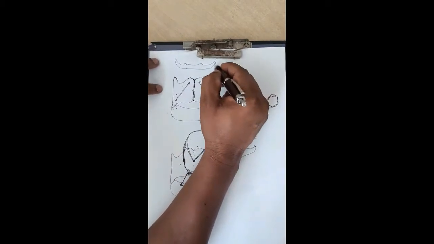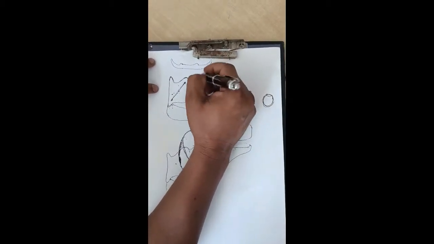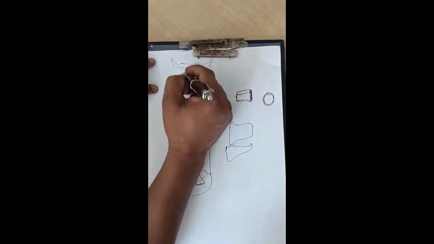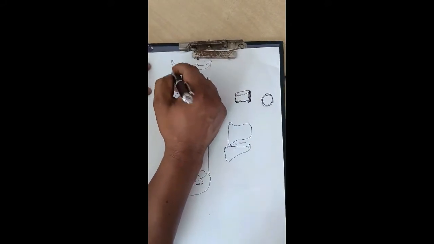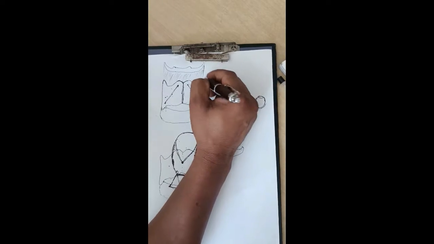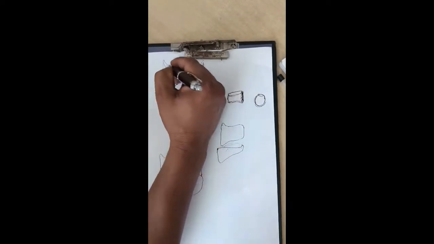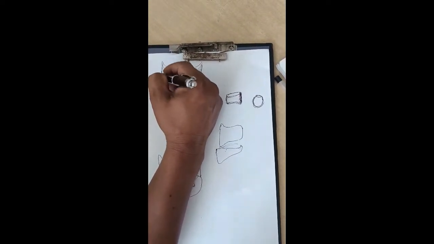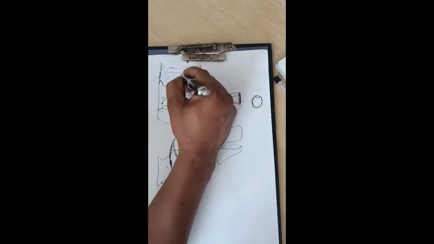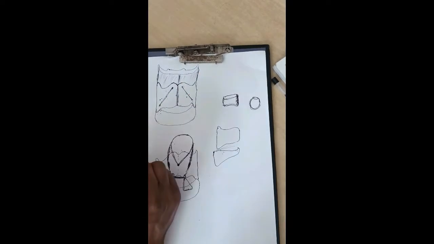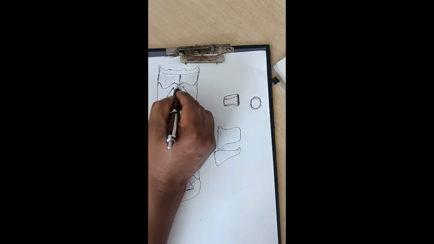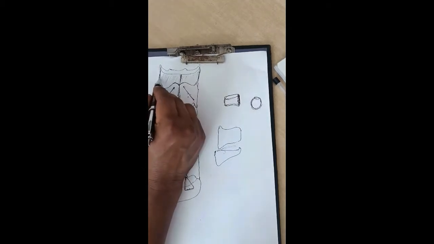So that membrane, what we are calling thyrohyoid membrane. In the lateral part and also in the median part, this thyrohyoid membrane is thickened and forms a ligament. So here one ligament is there, here one ligament is there, here one ligament is there.